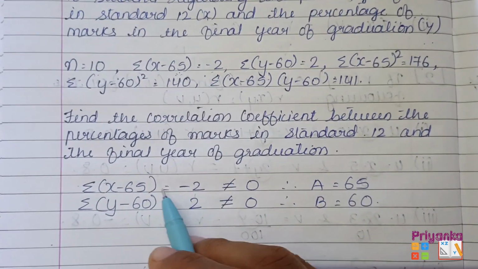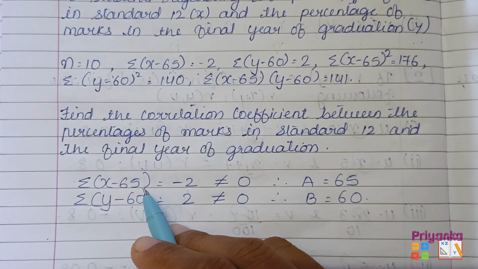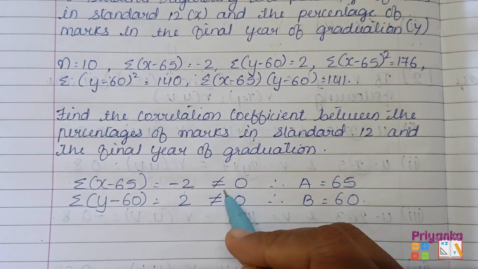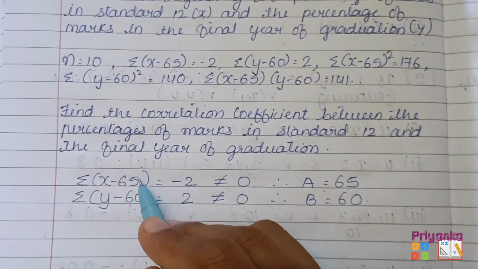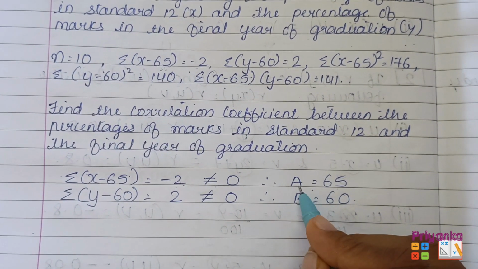So for this we have to show that sigma x minus 65 is equal to minus 2, so not equal to 0. So here we'll assume a as 65. The value of 65 will be assumed as a.